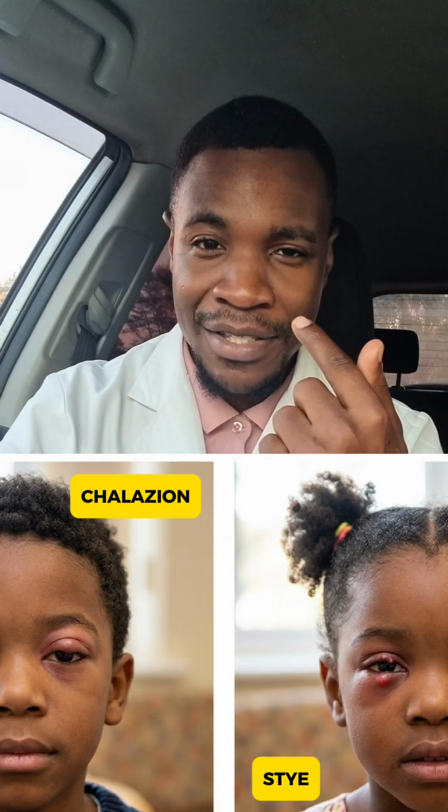Now in terms of the appearance, like I said, a Stye looks like a pimple and it's usually very painful. And why is it painful? Because there's an infection present. So it's usually found in the front part. Like your eyelashes, you'll find that it's just somewhere very close there. It can be outside or it can be inside the eye, just like when you flip your eyelid, you will see it inside.